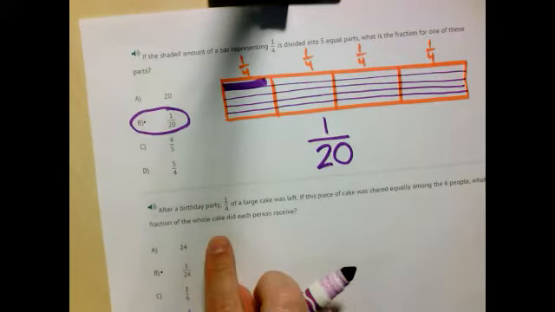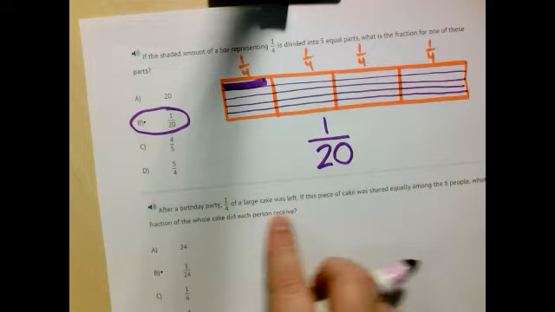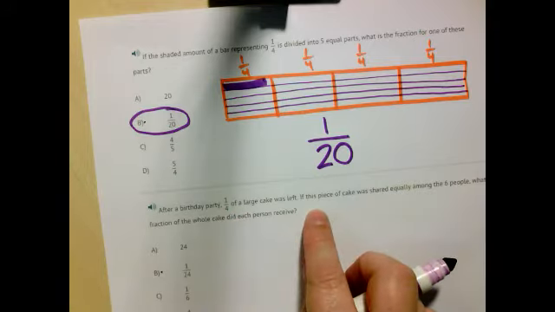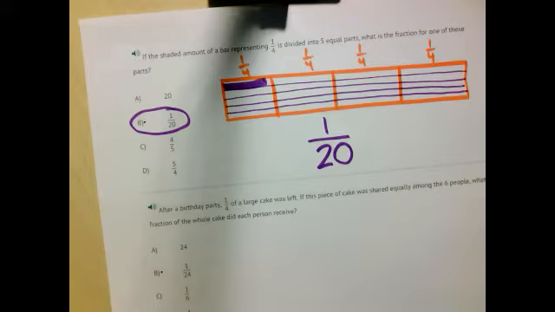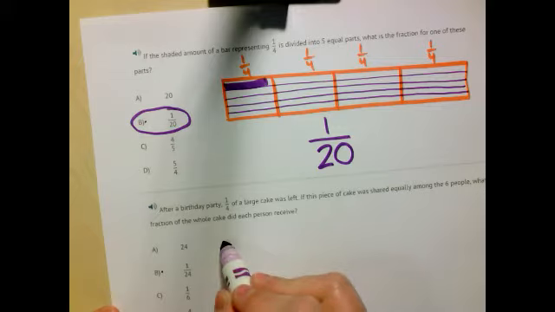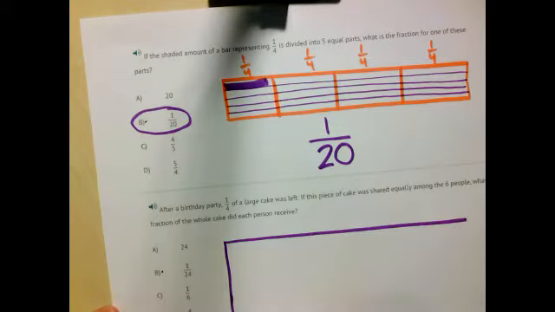Okay, the next question is similar. It says, after a birthday party, 1/4 of a large cake was left. If this piece of cake was shared equally among the 6 people, what fraction of the whole cake did the person eat? Okay, so here is my cake. That's a big birthday cake.